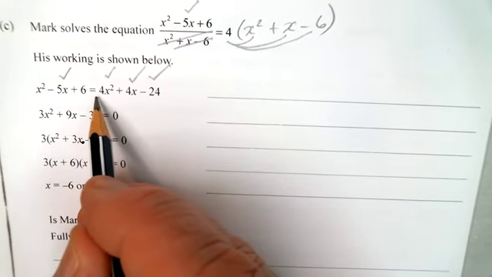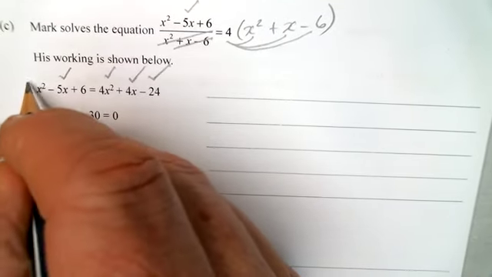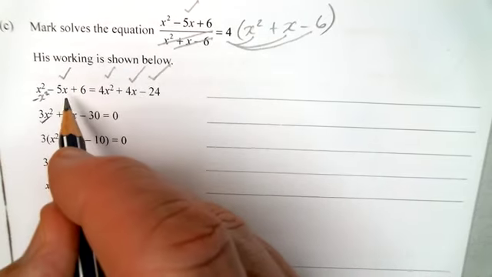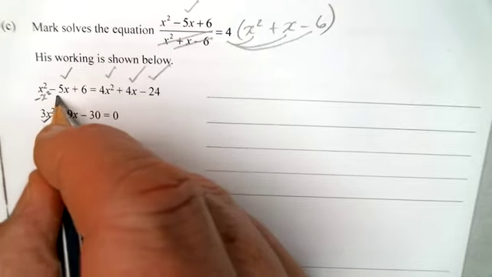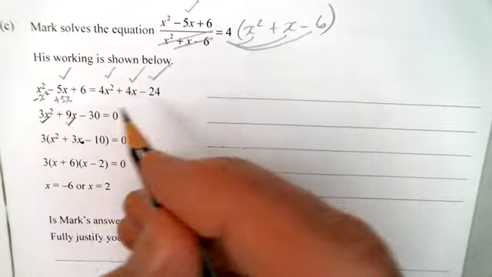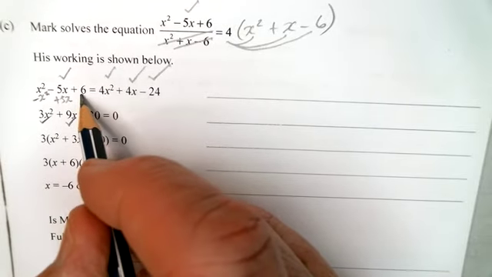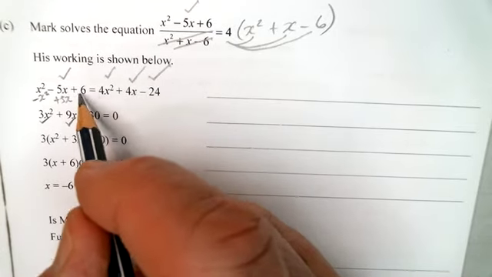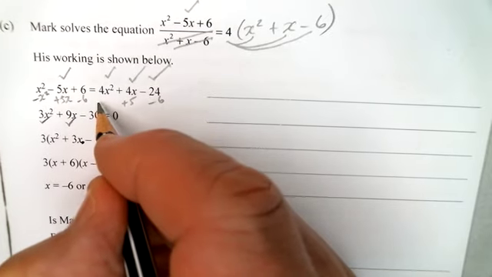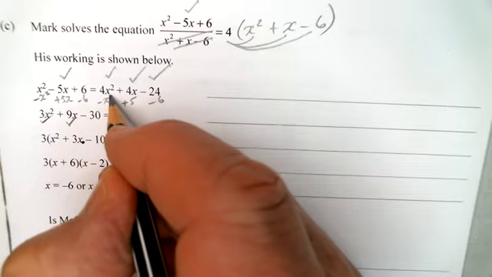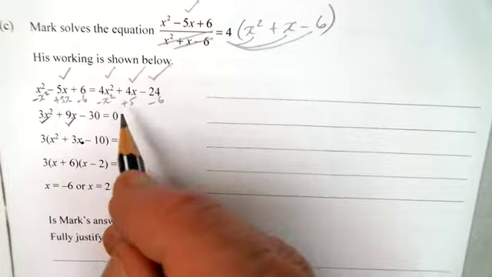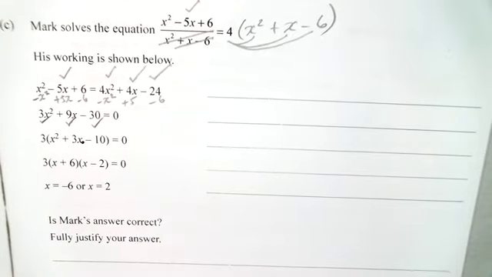Now he's subtracted x squared from both sides, and he's ended up with a 3x squared. He's added 5x to both sides, and 5x and 4x is 9x. And then he's subtracted 6 from both sides. So he's subtracted 6, he's added 5x, and he's subtracted x squared from both sides. So he will end up with 3x squared plus 9x minus 30. So this is all correct.